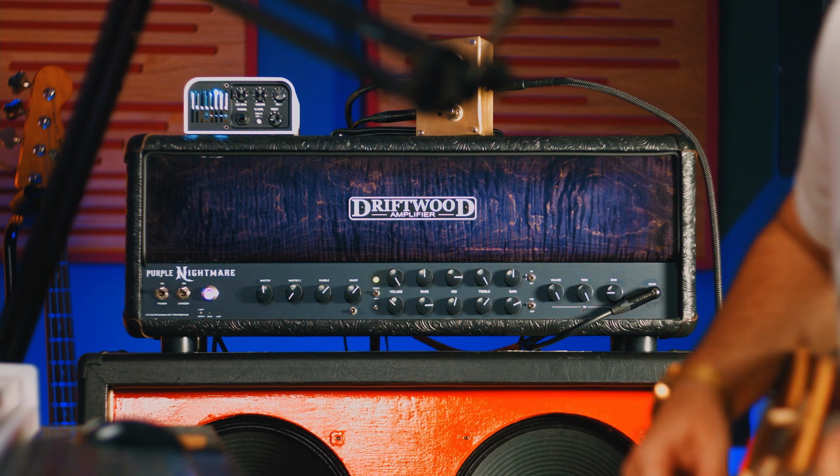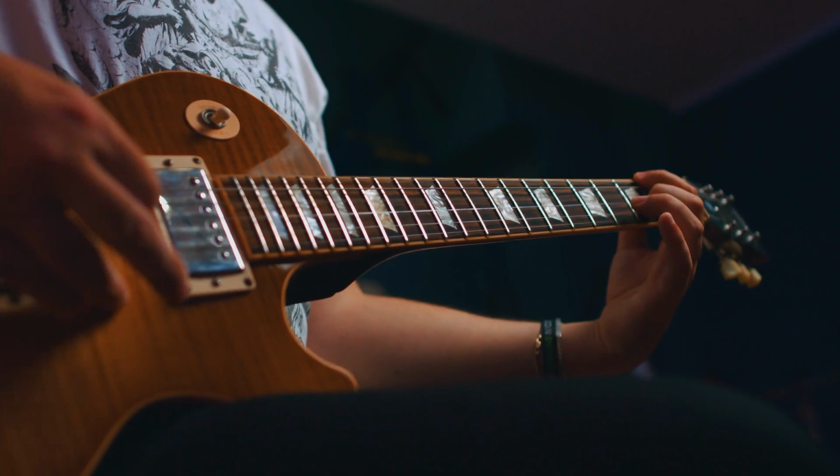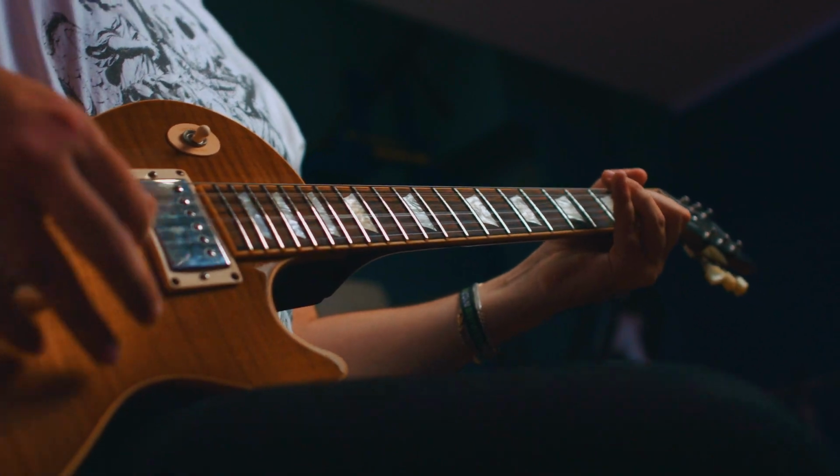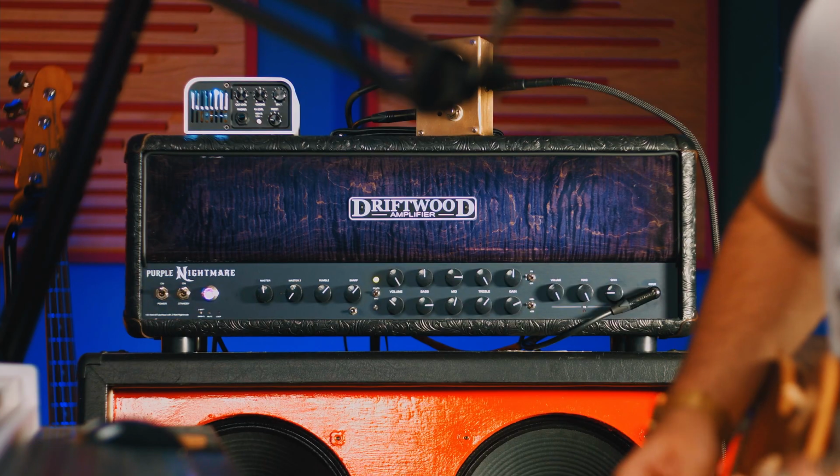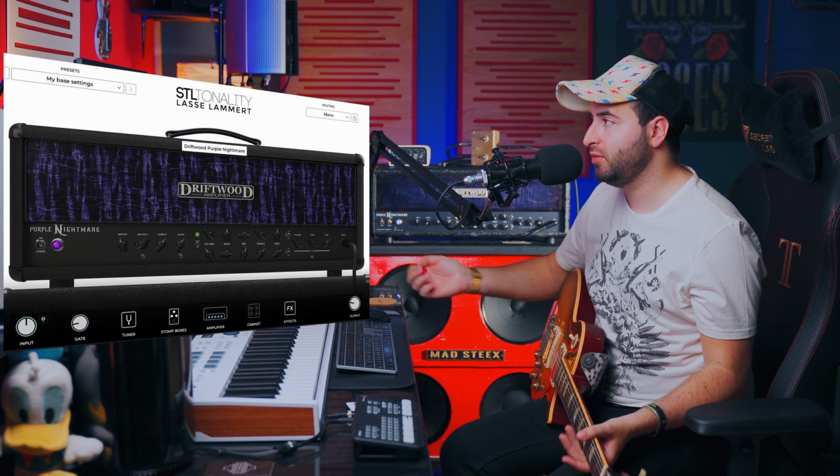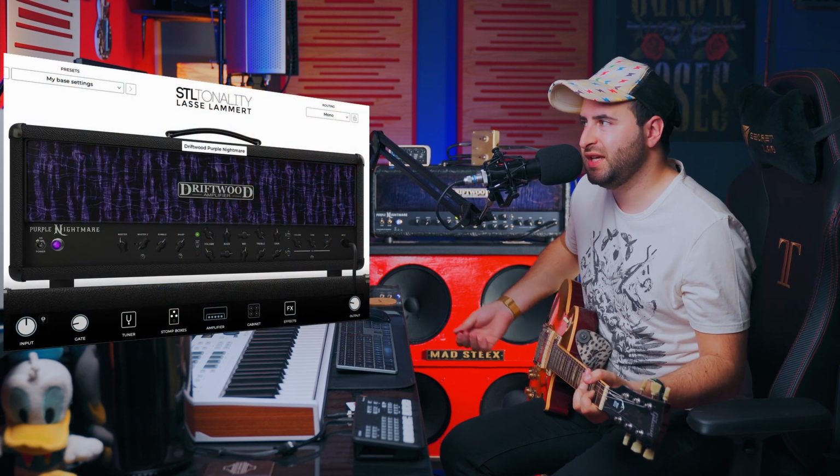This is how the real amp sounds. It's kind of like a brown sound, almost, but the plugin sounds like this. It's almost clean.